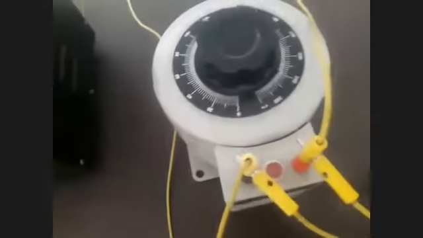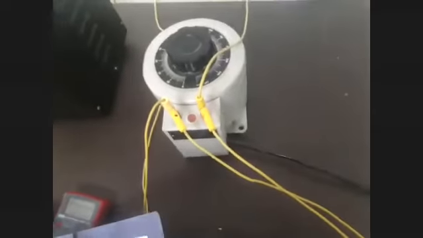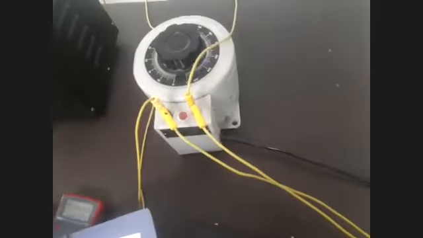What is an auto transformer? Why is it used here? What is the function of the auto transformer? We have already covered this.